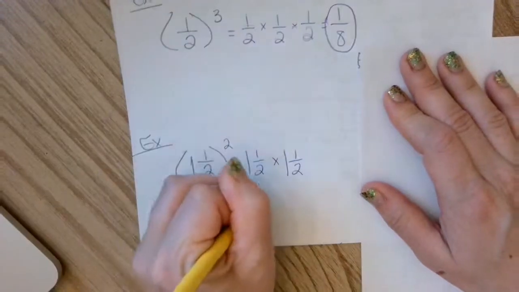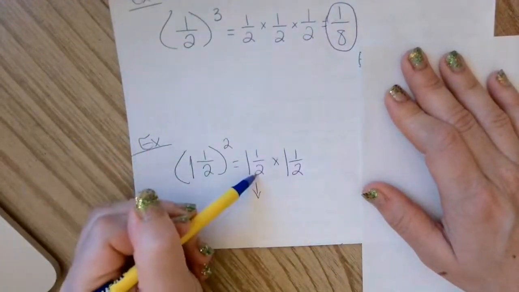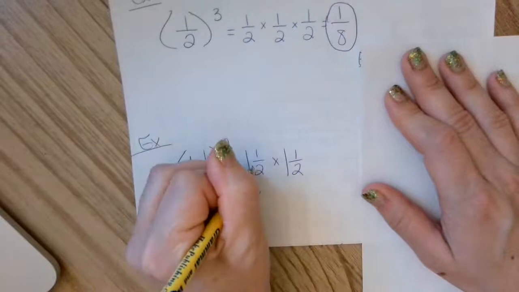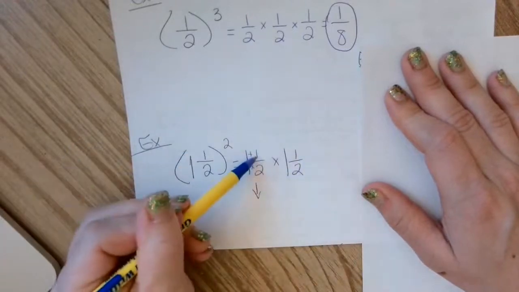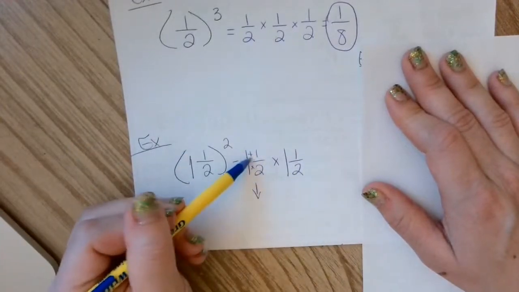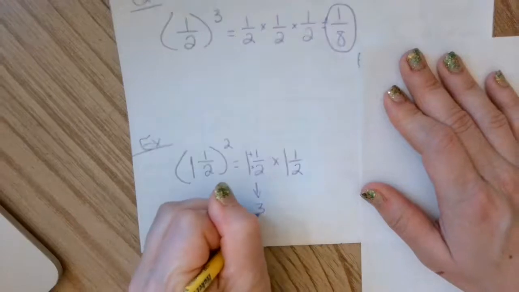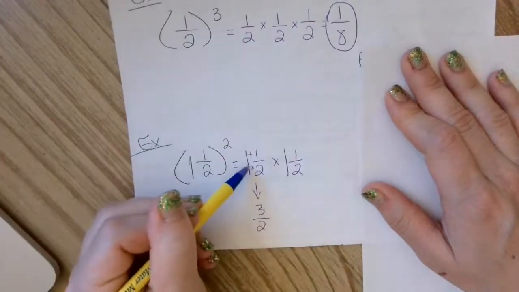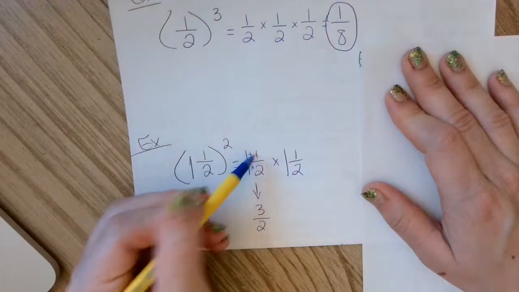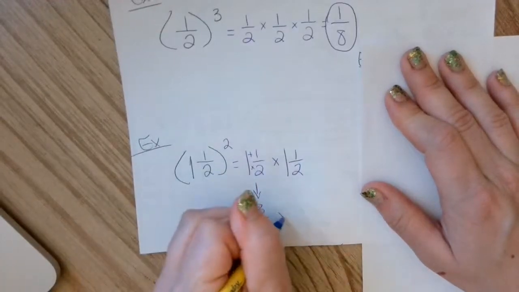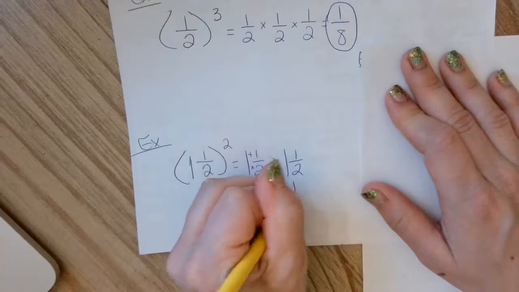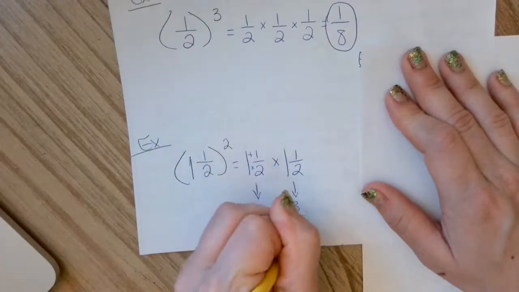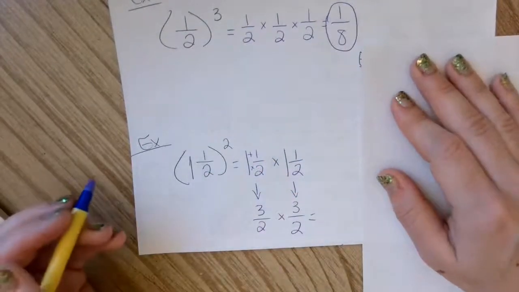So if you remember how to do that, remember 2 times 1 is 2, and then you add the numerator, so 1 1/2 equals 3 halves. 2 times 1 plus 1, 3 halves. So that means that both of them are going to change to 3 halves. Now I can multiply them correctly.